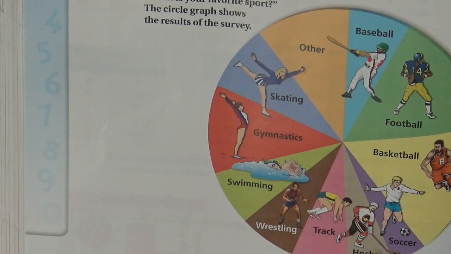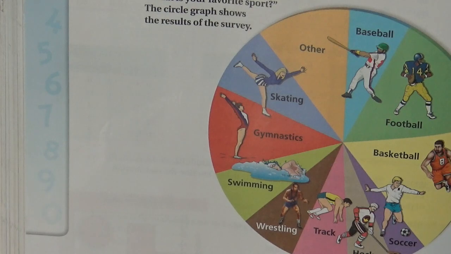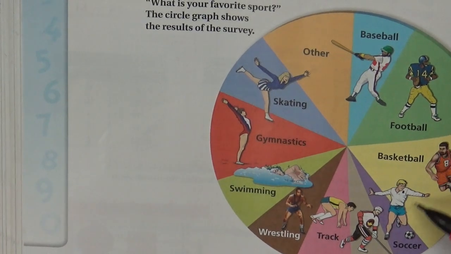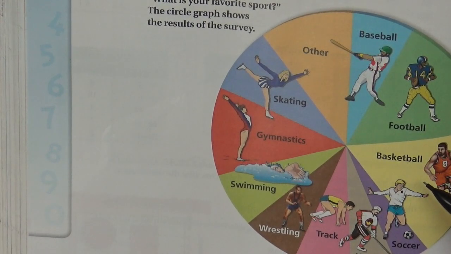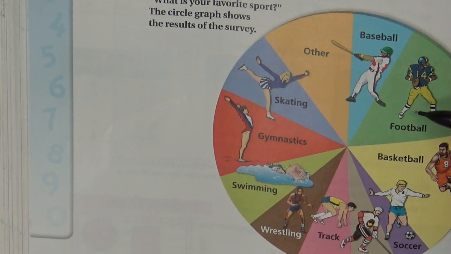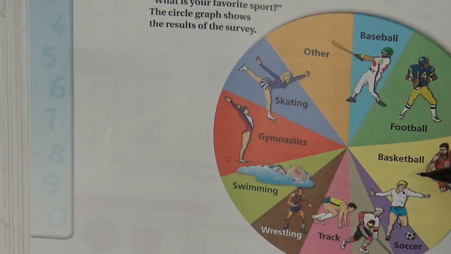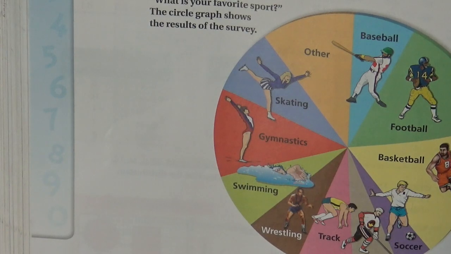In this one, you can see it's different types of sports. It states 600 middle school students were asked, what is your favorite sport? The circle graph shows the results of the survey. Just by looking at which sections are larger, like basketball is a fairly large slice of the pie, and also football, it indicates that football and basketball were the two most popular sports. Some of the less popular sports might be soccer. It's a smaller sliver, like a smaller slice of the pie.